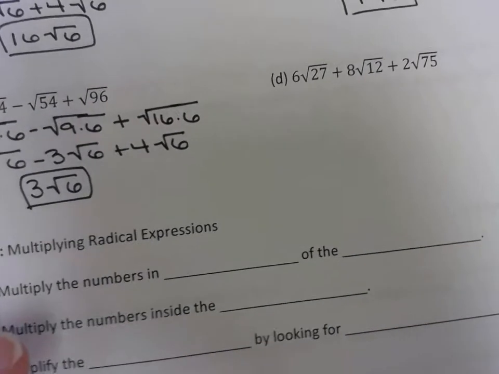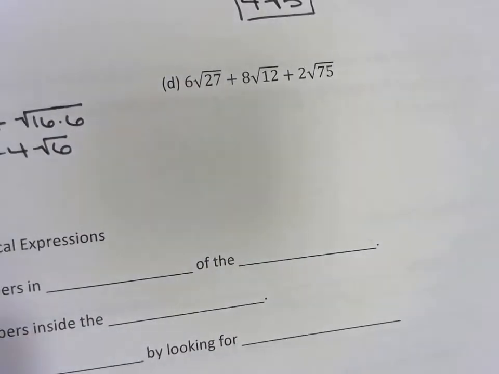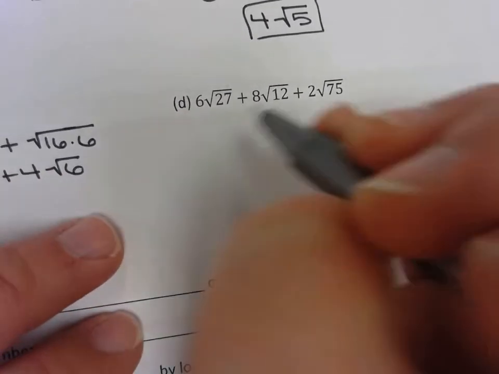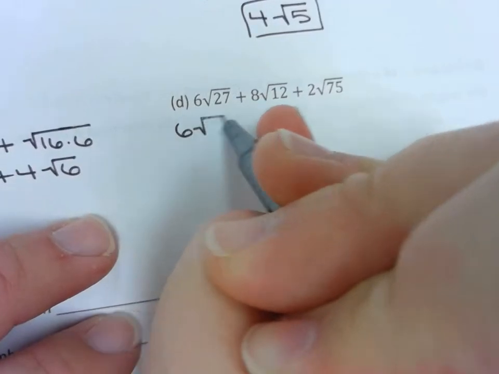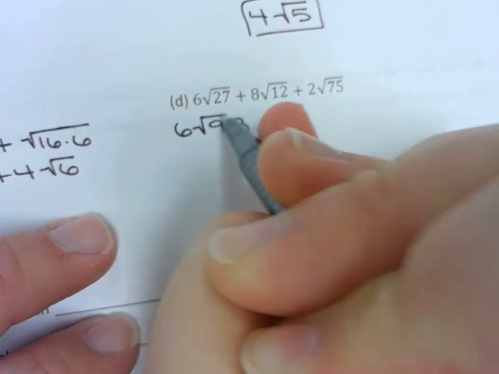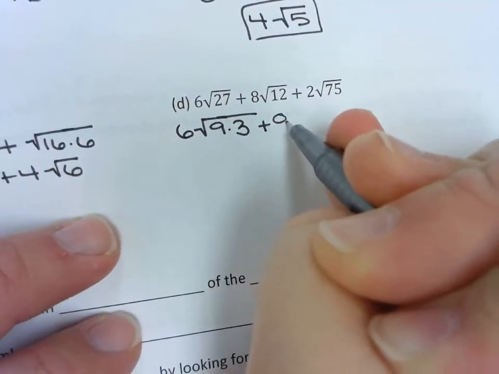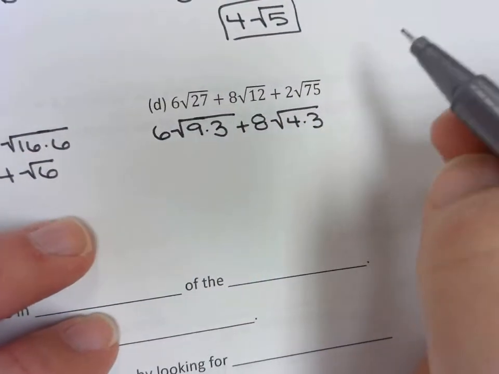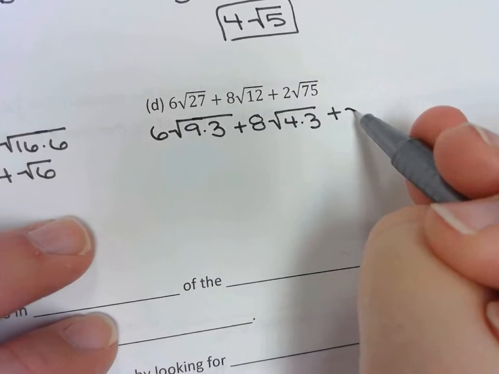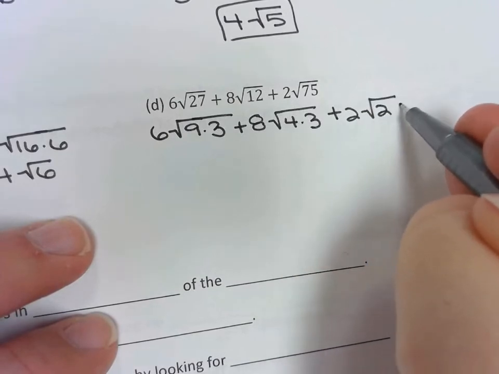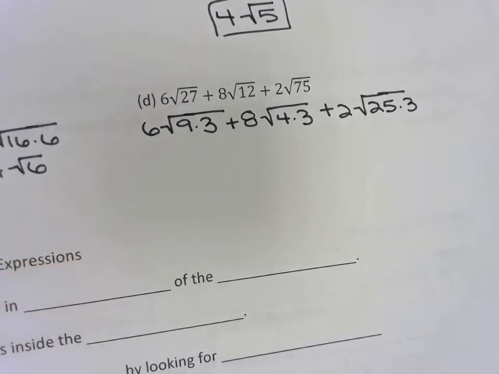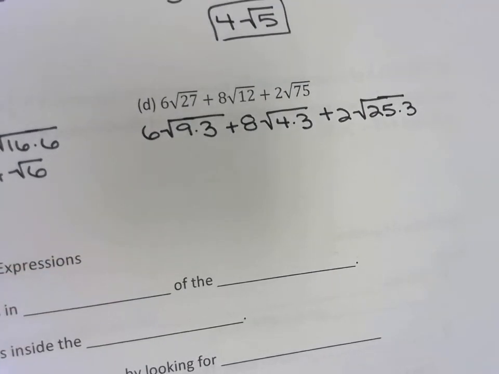Okay, let's look at D real quick. Let's look for the biggest perfect square that goes into 27. That will be 9, so 9 times 3. Plus 8, and the biggest perfect square that goes into 12 is 4 times 3. And the biggest perfect square that goes into 75 is 25 times 3. So simplify first, before you try to combine them, by looking for the biggest perfect square that goes in there.